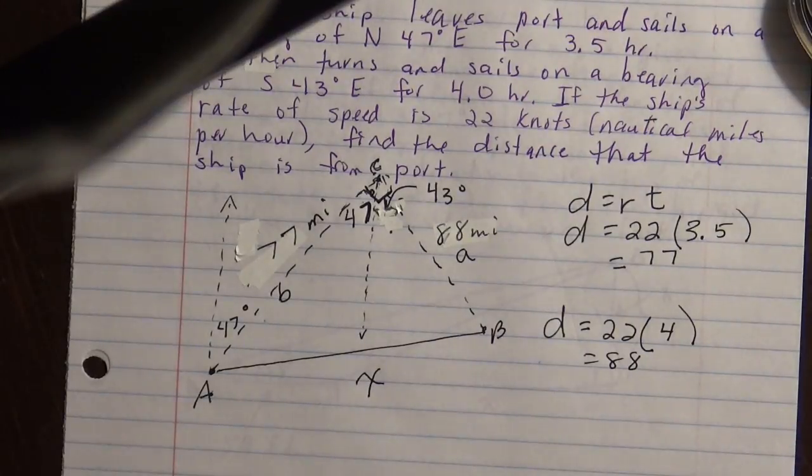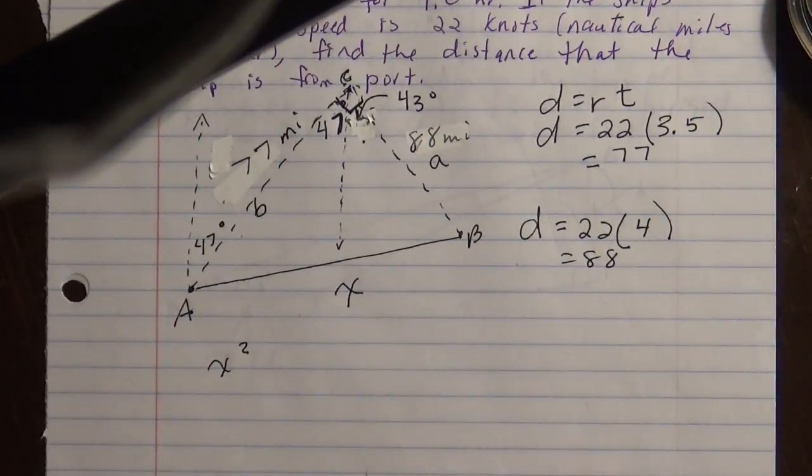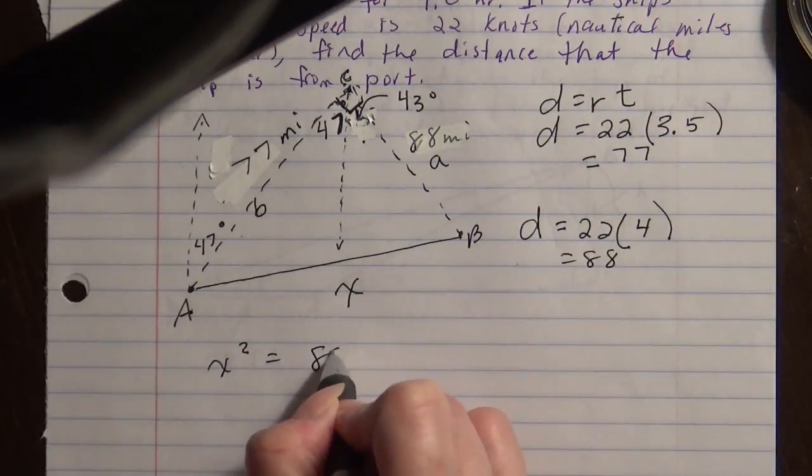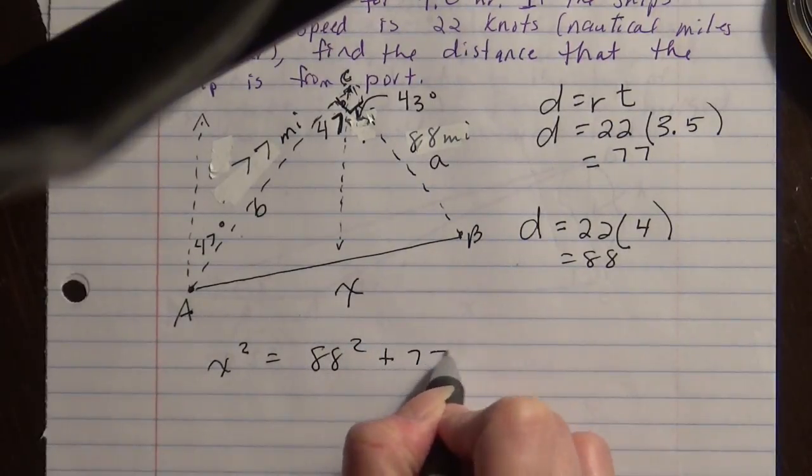Okay, so we have everything we need now to find x. If we use the Pythagorean theorem, side x is our hypotenuse, so we have x squared equals a squared plus b squared, so 88 squared plus 77 squared.